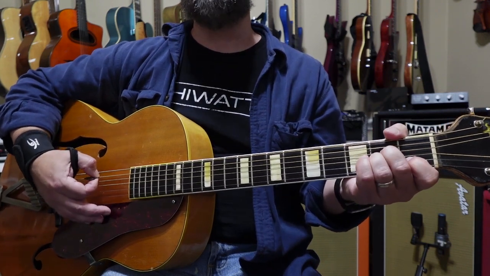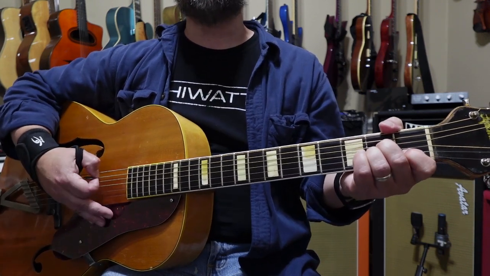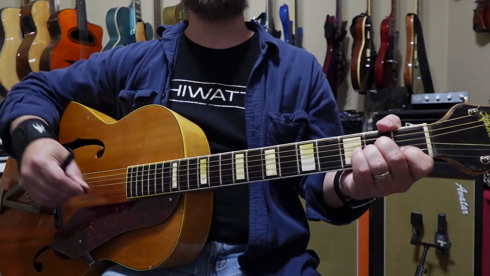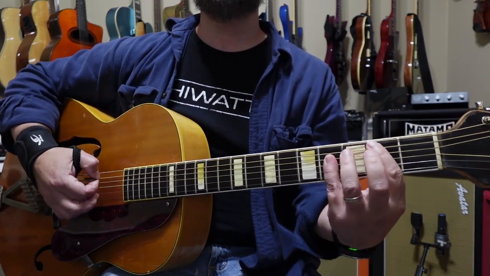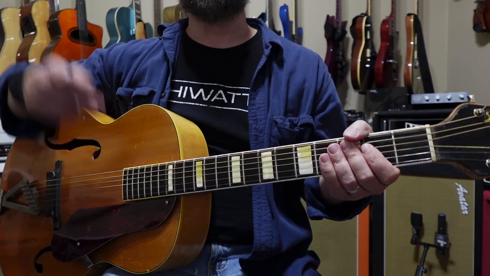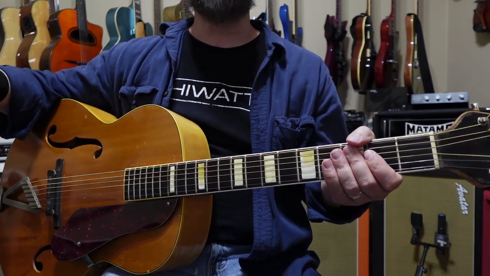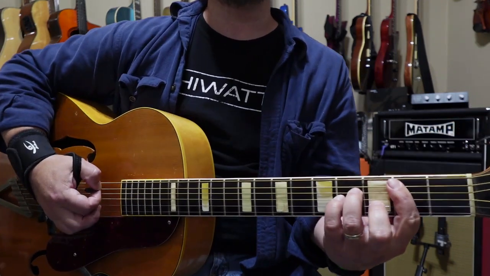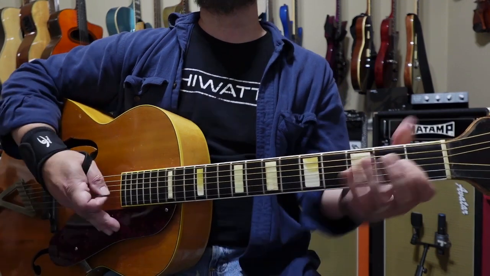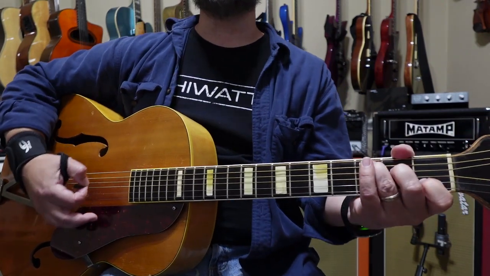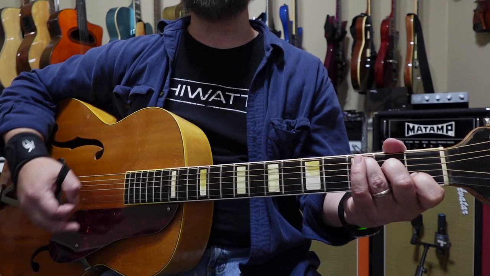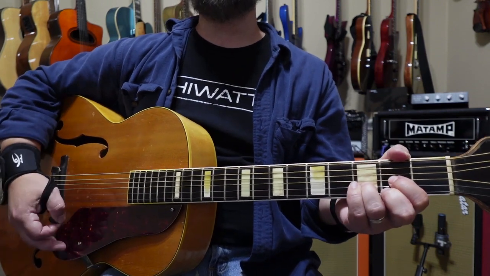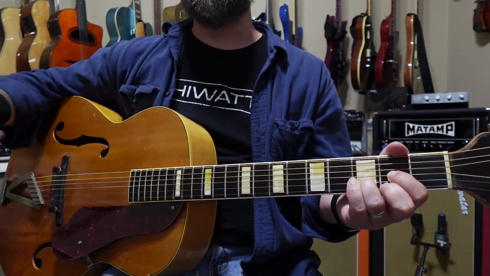We play A minor, we take the 1, 3, and 5 from the A minor scale. When we play a B minor, we take the 1, 3, and 5 from the B minor scale. C, we take the 1, 3, and 5 from the C scale. D, we take the 1, 3, and 5 from the D scale.